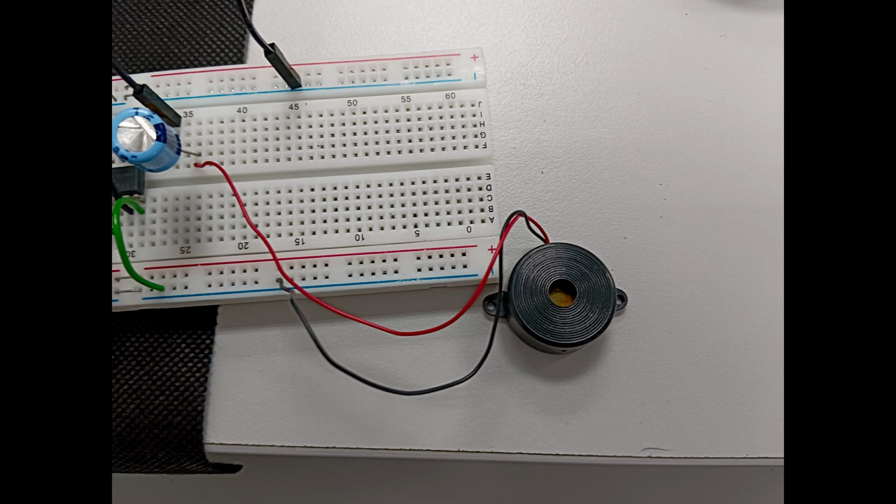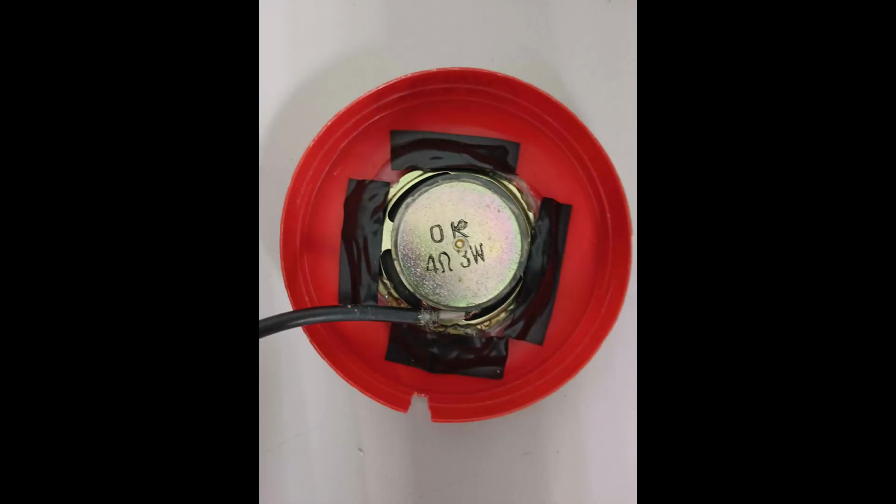To compare and analyze the differences of the speakers, here I will use two types of speaker. One is an 8 ohm speaker with 0.5 watt power, and another one is 4 ohm impedance and 3 watts of power.